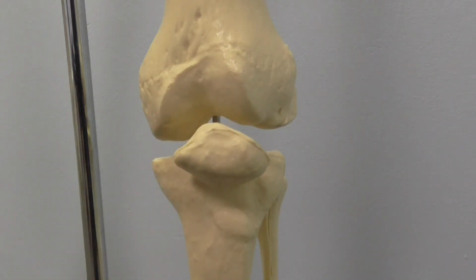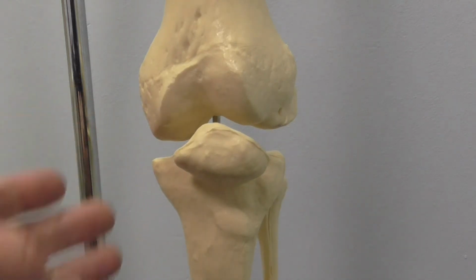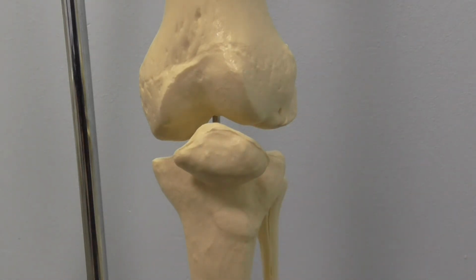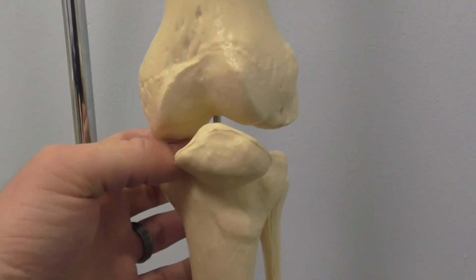The last thing I'll mention are the meniscus. You always hear about the meniscus of the knee. The meniscus is the fibrocartilage of the knee. You have the medial meniscus, which medial means inside, and then you have the lateral meniscus, which sits out here, which is the lateral or the outside part of the knee. So the medial meniscus is fibrocartilage that cushions the inside part of the knee.